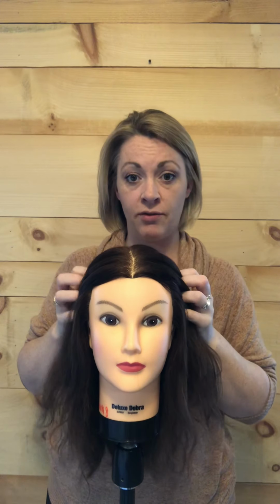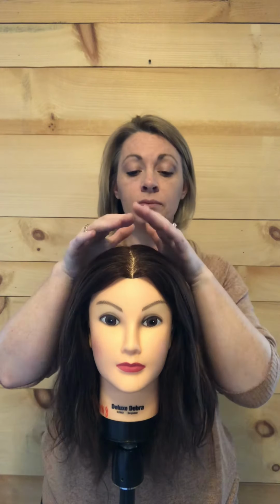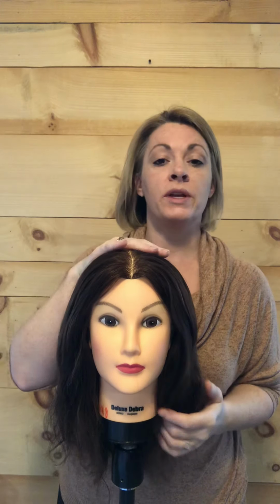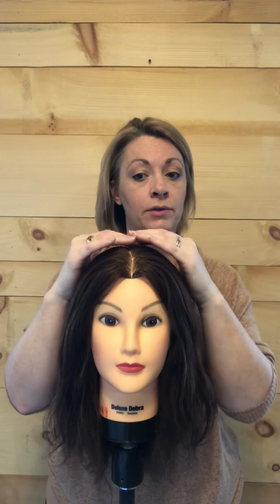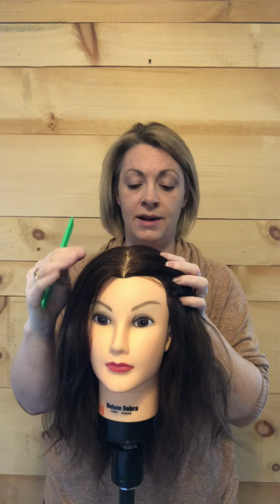Okay, so before we start to learn your one length haircut, I'm going to go over a few reference points on the head and a couple things that you need to have an understanding of before you start cutting. So first of all, reference points. What does that mean? Reference points are the points on the head that signal where the head goes from flat to round. So the first reference point we're going to talk about is the apex, which is the highest point of the head.